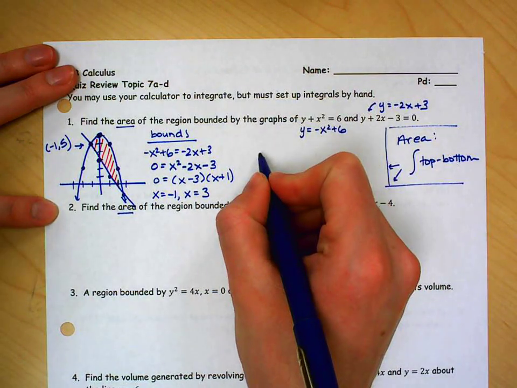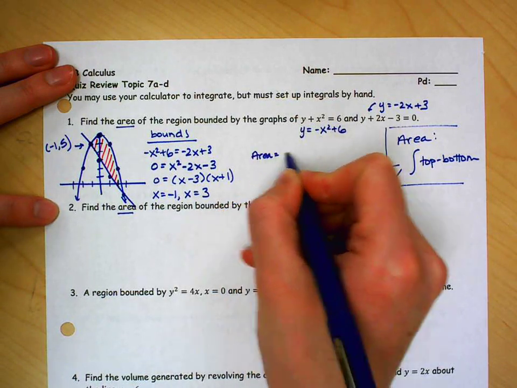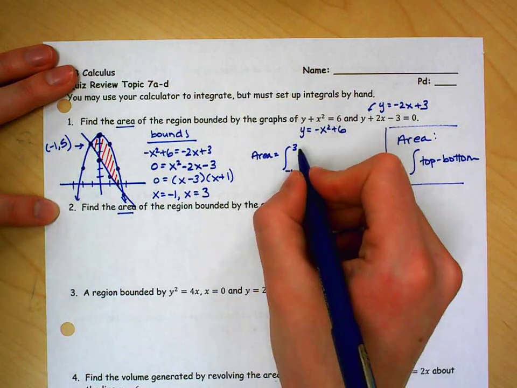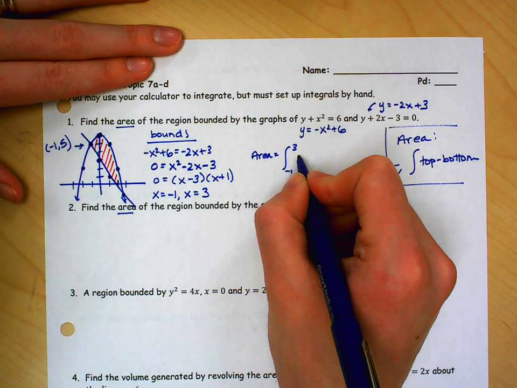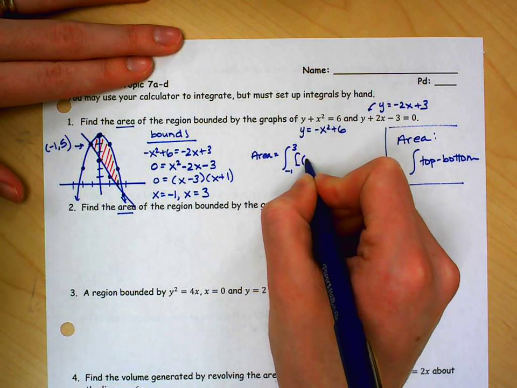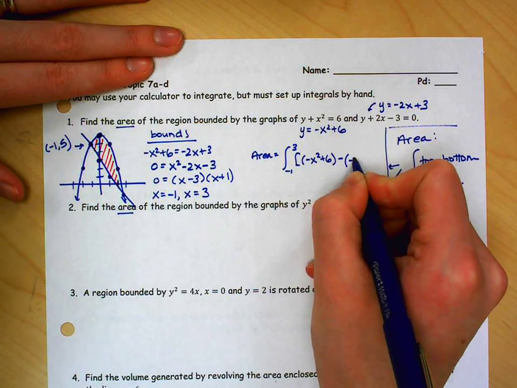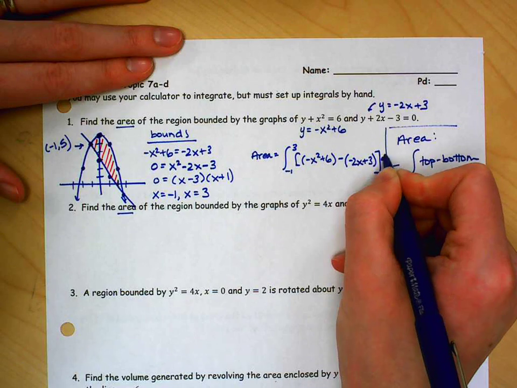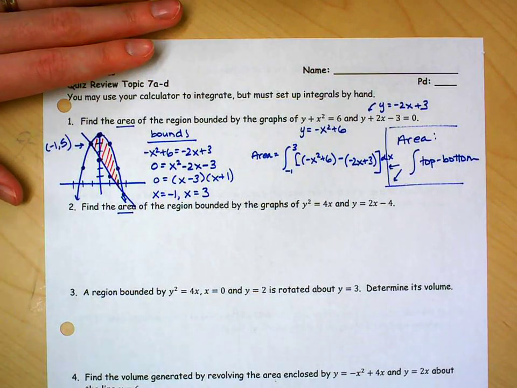So now I can say that my area is going to be equal to the integral from negative 1 to 3 of the top curve. Well, the top curve is the parabola. So the top curve is negative x squared plus 6 minus the bottom curve, which is negative 2x plus 3. And that's all going to squeeze in my dx real fast. That's not the prettiest. Sorry, guys.